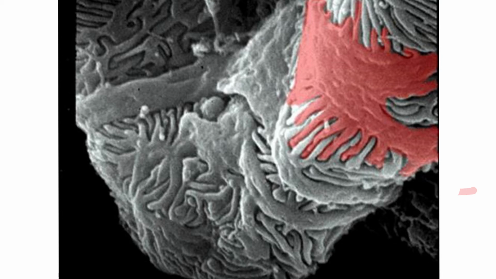So I just wanted to show you this rather beautiful scanning electron micrograph image of a capillary of the glomerulus. So this is the capillary of the glomerulus. You're looking at it here in this 3-dimensional image. But what's been false coloured here is a single cell that has wrapped itself around the capillary. Can you see how this cell has these long extensions, these elongations?